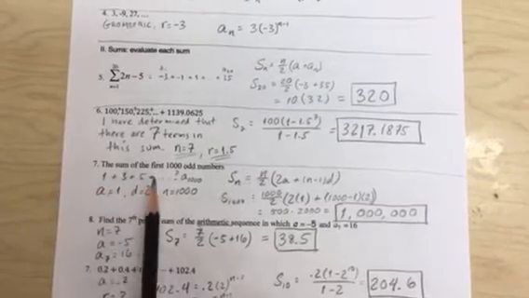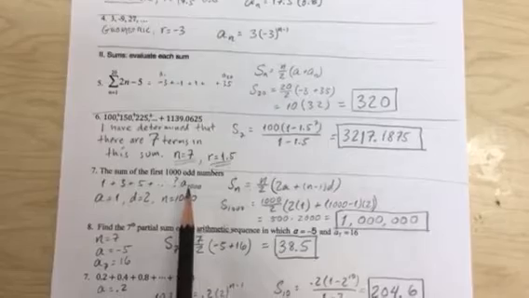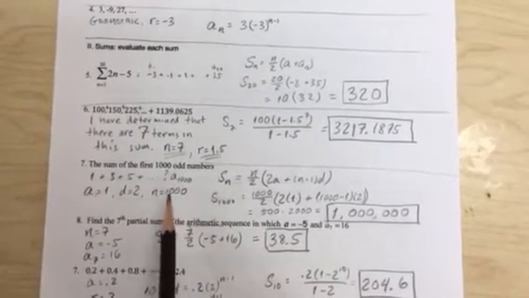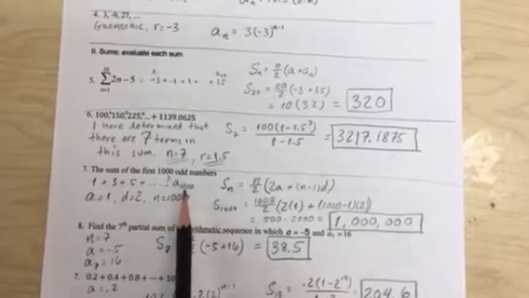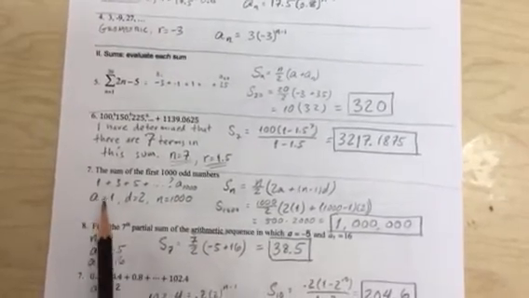Okay, the next problem, find the sum of the first 1,000 odd numbers. Okay, that's 1, 3, 5, etc., all the way up to the 1,000th odd number, which quite honestly, I'm not really sure what it is. It's probably around 2,000, but I don't know if it's 1999 or if it's 2001 or something like that. So let's try to figure it out.